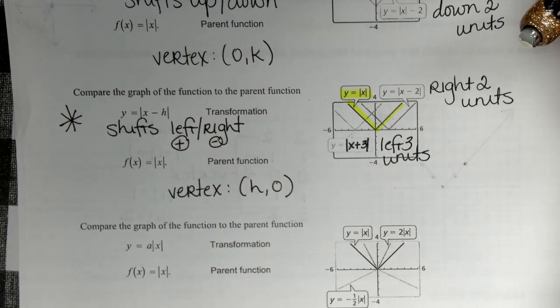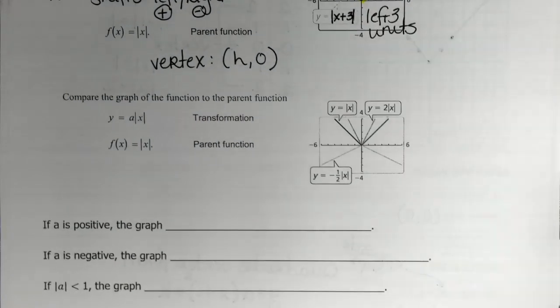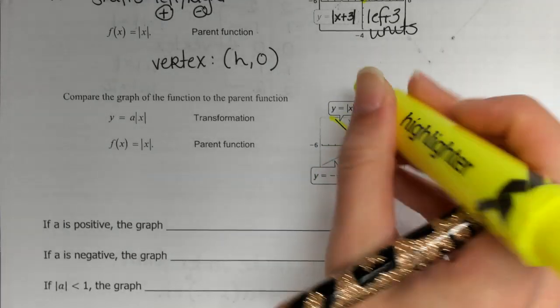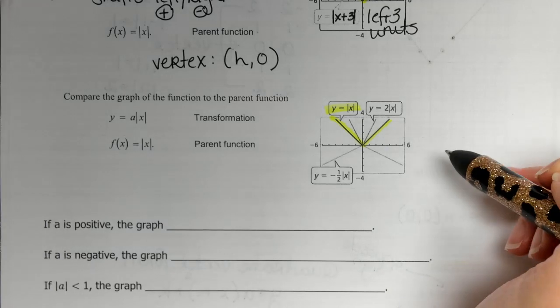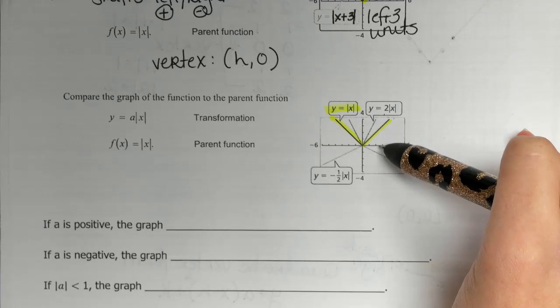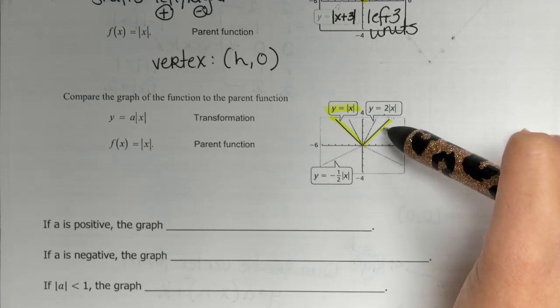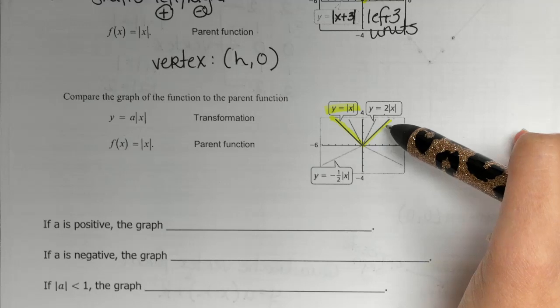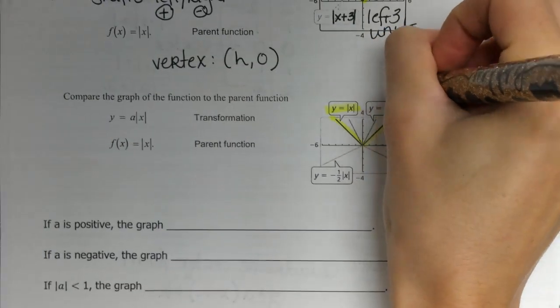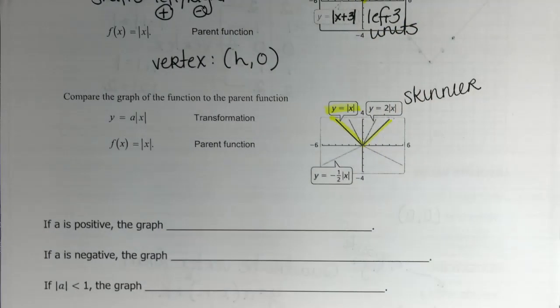Good so far? So now, if I have my parent function going through the origin again, and then I look at 2 times the absolute value of x, what happened to that graph? So vertically, it looks like it's just getting stretched, which horizontally makes it skinnier. Okay, so here, it's getting skinnier, more narrow, whatever you want to see it as.